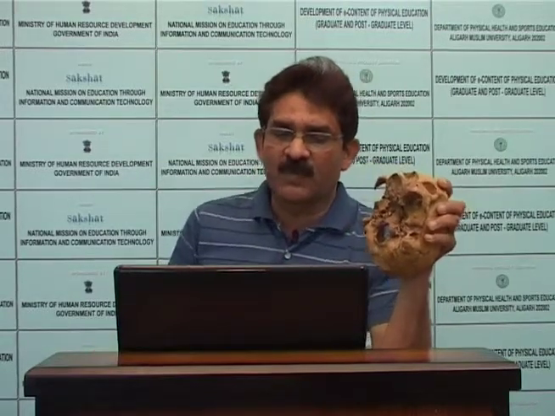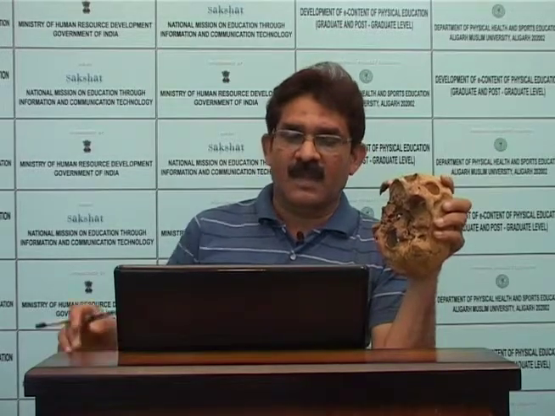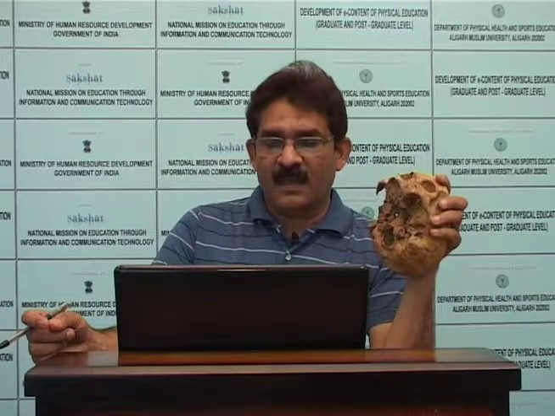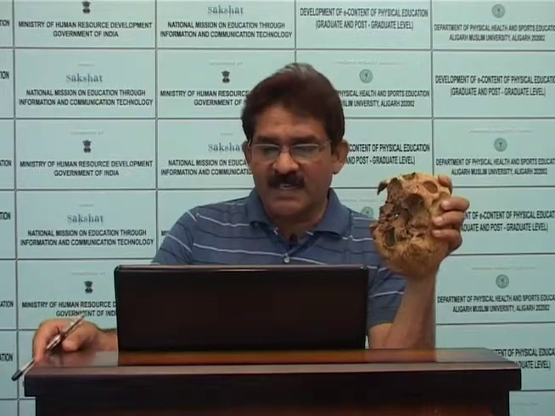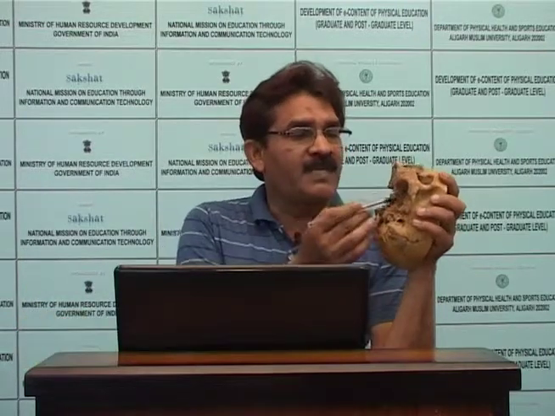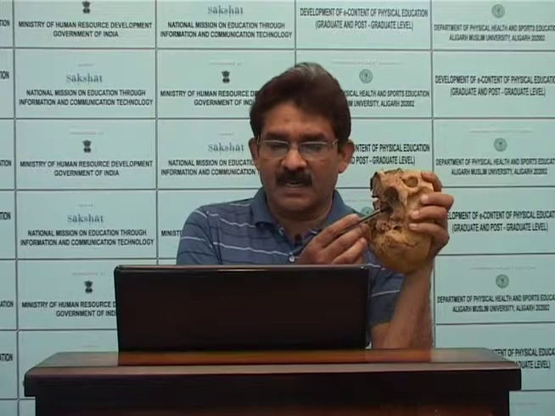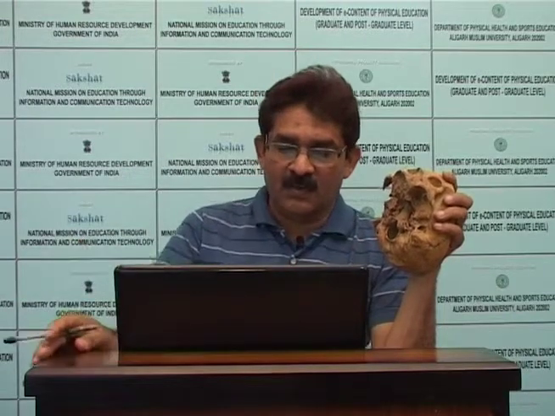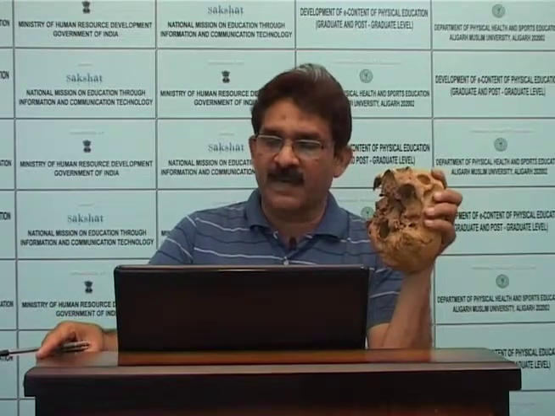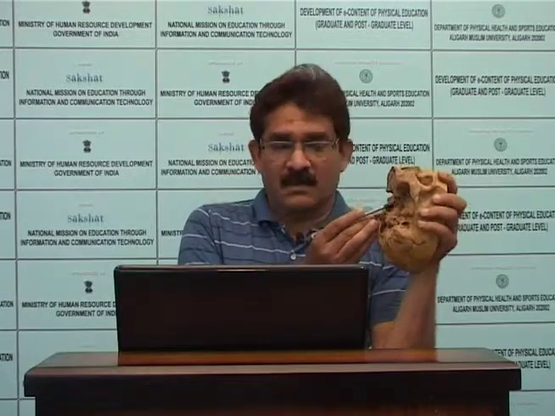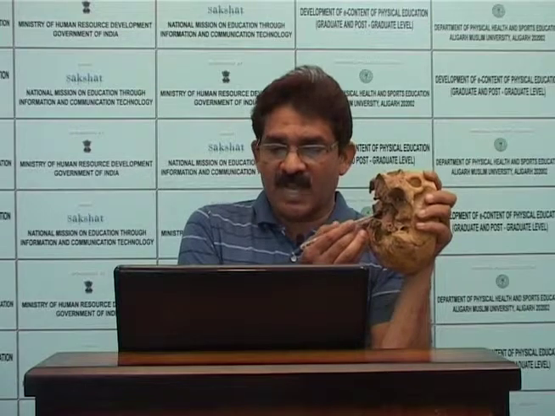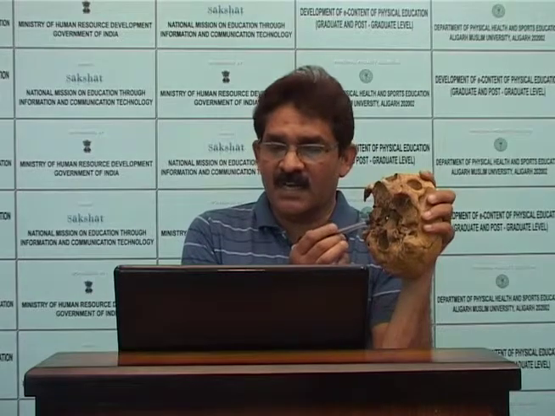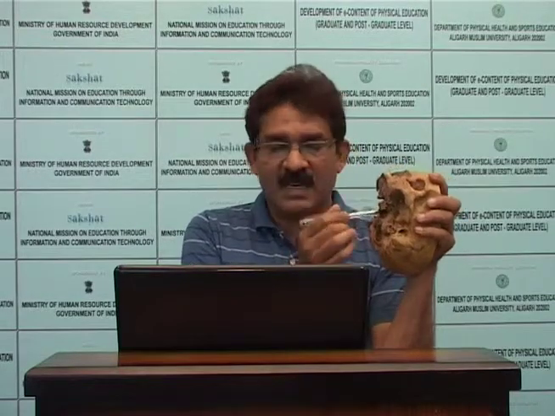Three parts of the sphenoid bone can be appreciated on the inferior aspect of the skull. Number 1, greater wing, medial pterygoid plate, and lateral pterygoid plate. This is the lateral pterygoid plate, and the pterygoid fossa is between the two pterygoid plates, medial and lateral. This is the medial pterygoid plate.